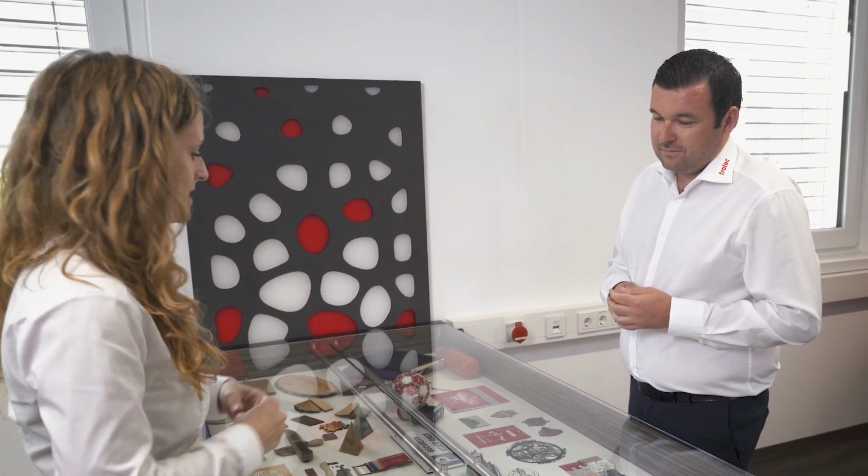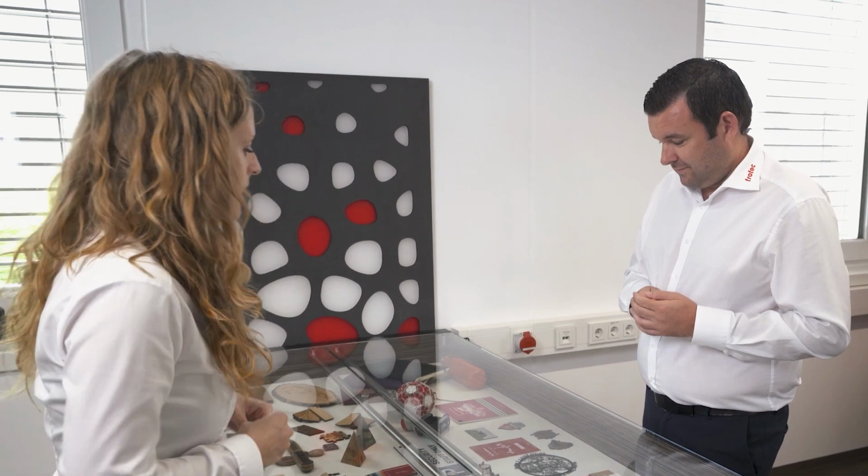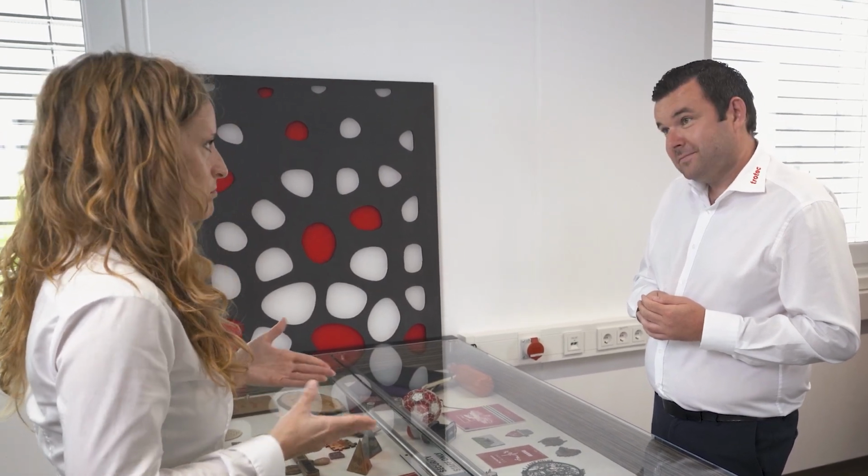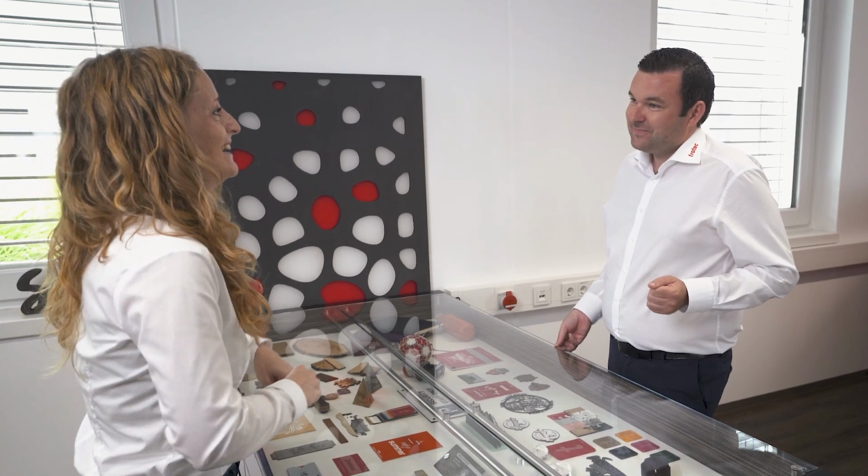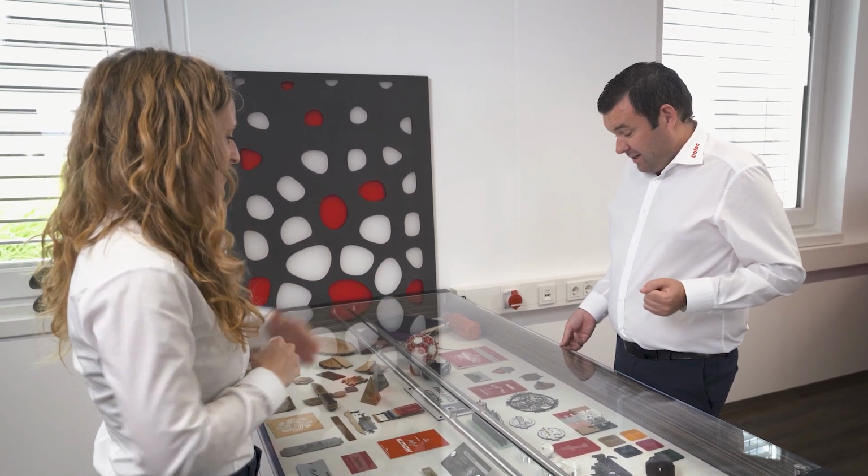Very nice. From what I can see here right now, as you said already, there are a lot of different materials you can laser process. Can you show me some of the specifics? For example, what I can see here, I think it should be paper, right? Yes, definitely. You're right. Looks very filigree and very precise. So can you show that to us?